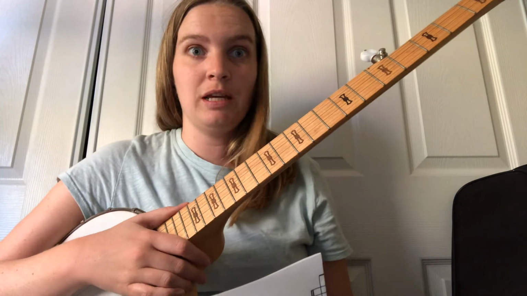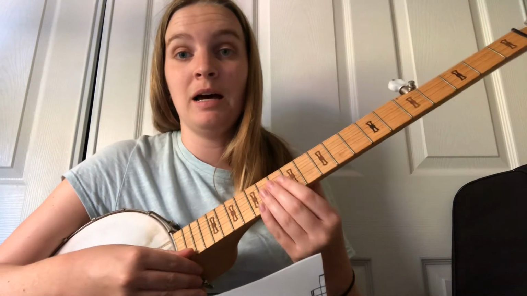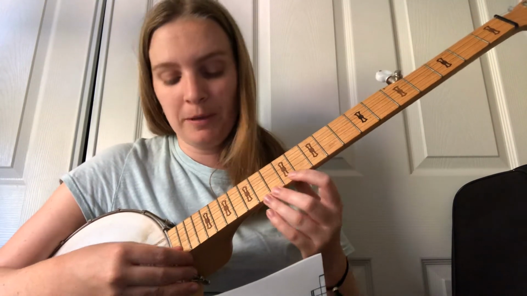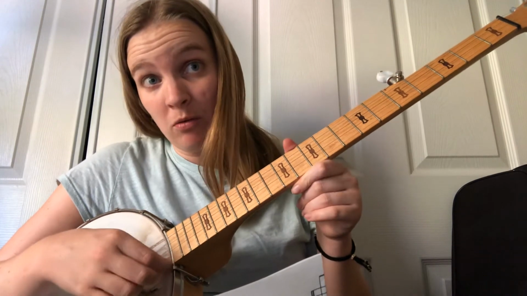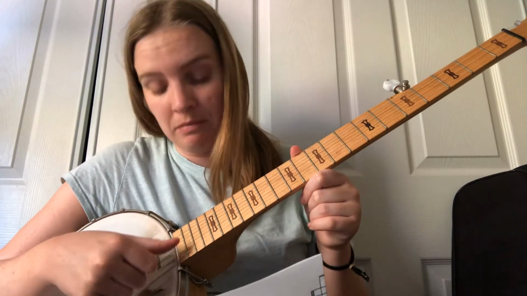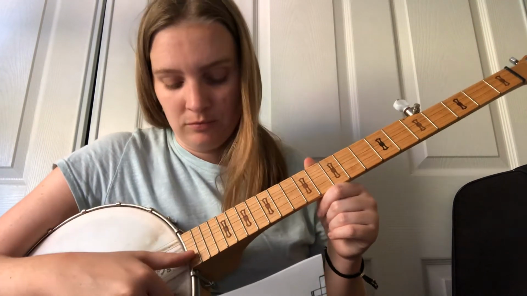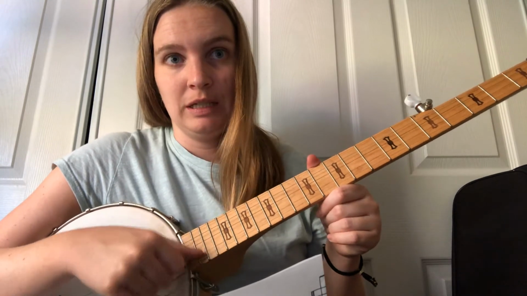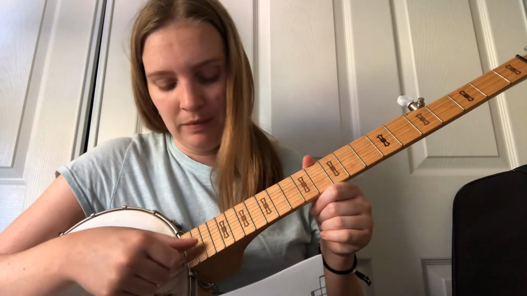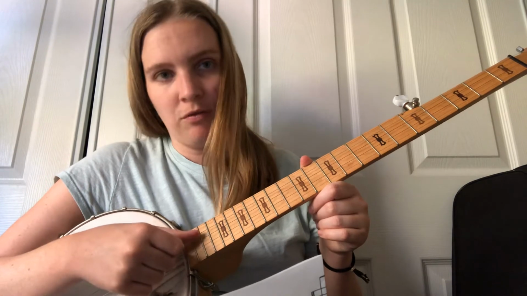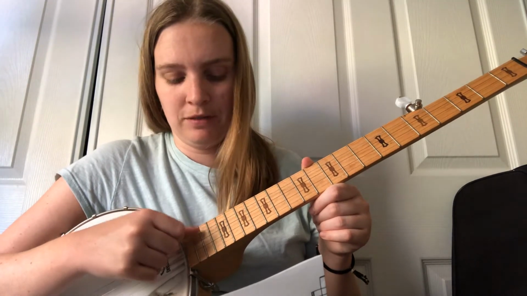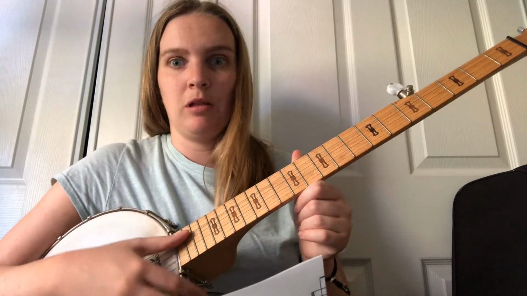But just in case you want to keep working with that tab and you need a little help with it, this bottom string is going to be what's written as string 1 on your tab. Your next string, what we call string 2, is going to be that second line down. Third string will be in the middle. Fourth string will be getting close to the bottom, and that fifth string will represent the bottom line on that set of lines on your paper.